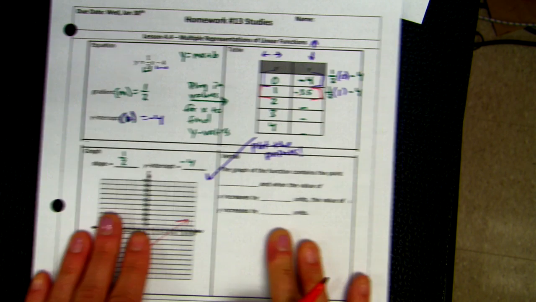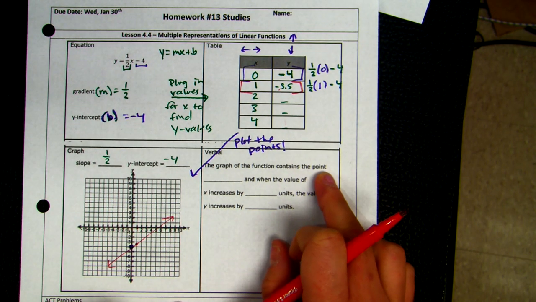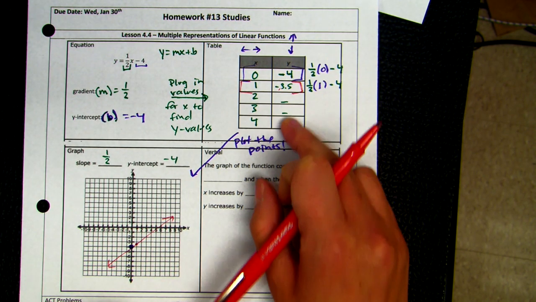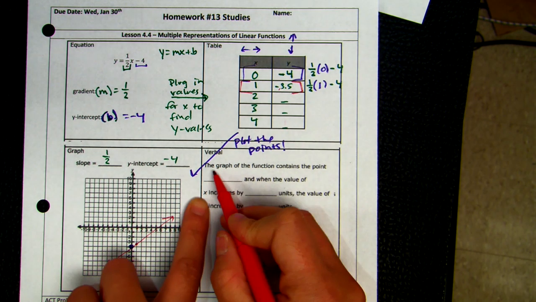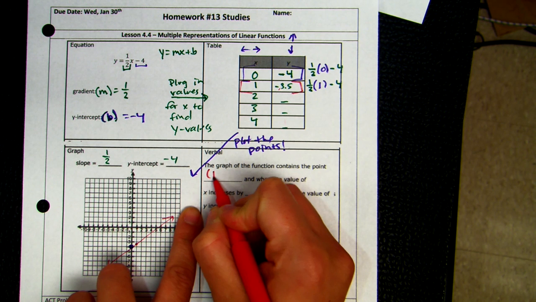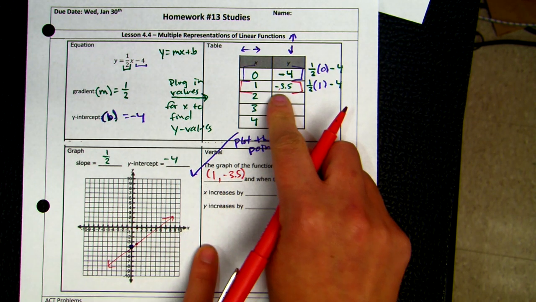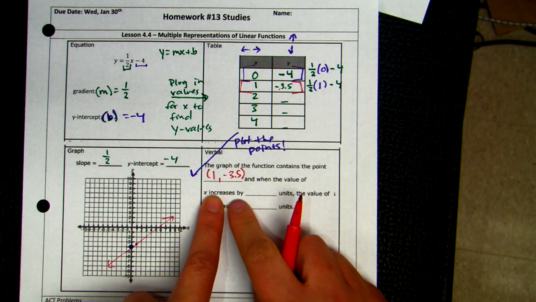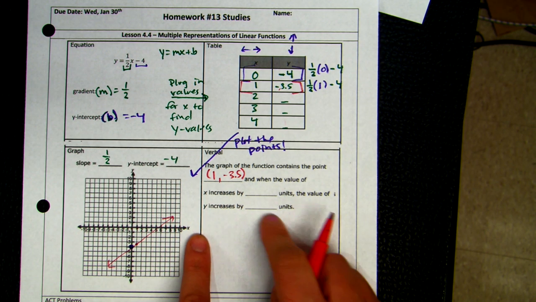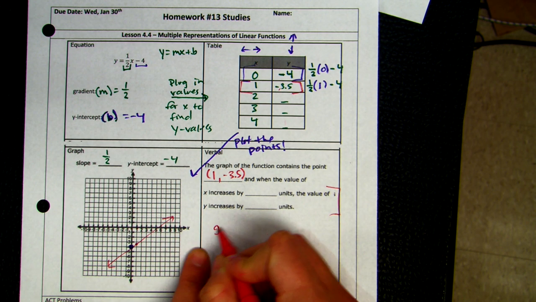Okay. Last thing for our multiple representations, it says the graph of the function contains the point. You can choose any of the points you've written down so far. I'm going to choose this one. So the graph of the function contains the point 1, -3.5, because that's a point listed in my table. And when the value of x increases by blank units, the value of y increases by blank units. This comes from our gradient.